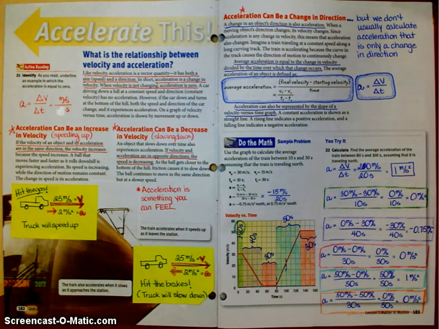Look at the second example of the truck. If you are moving forward at 25 meters per second and you hit the brakes, y'all know that the truck is still moving forward, but it's slowing down a bunch because the acceleration is oriented to the left, whereas the velocity was oriented to the right. They're working against each other, so the truck is being slowed down.